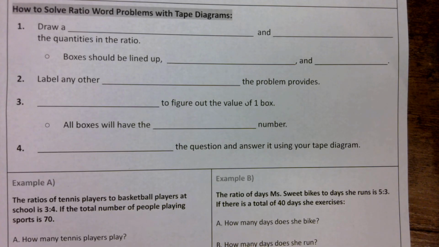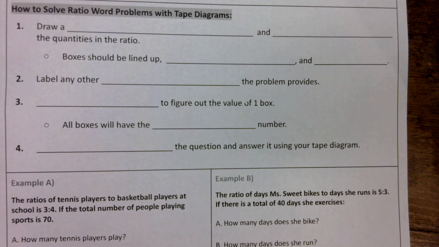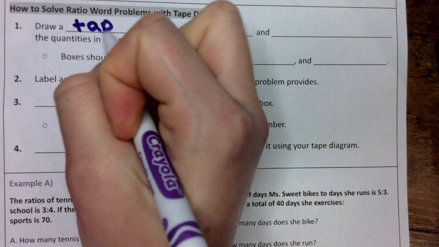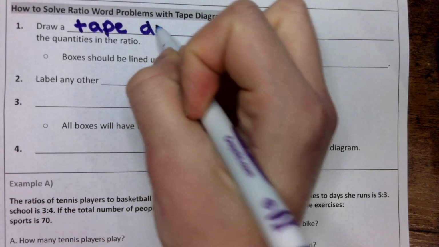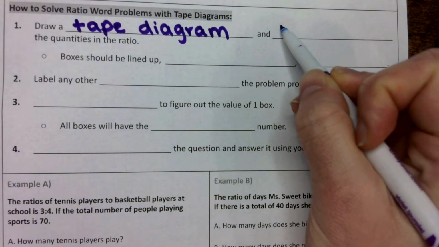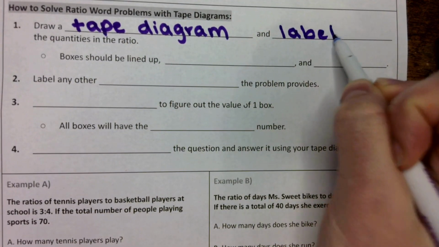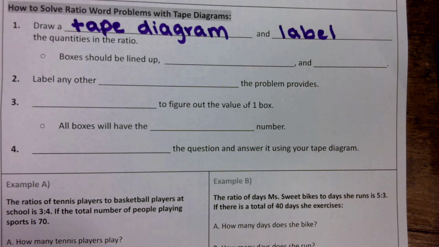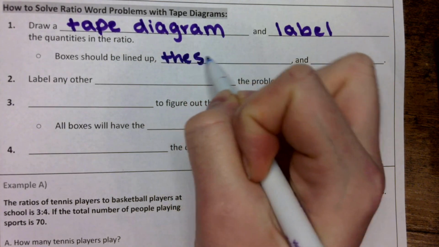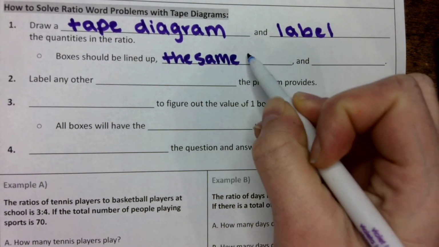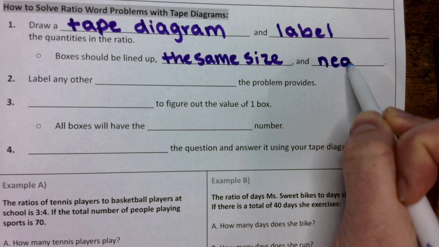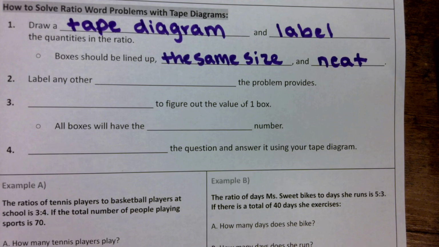Let's take a look at our notes. We're going to draw a tape diagram. You should be writing with me. And label the quantities in the ratio. Boxes should be lined up the same size and super neat. Remember, you can always pause this video if you need more time.